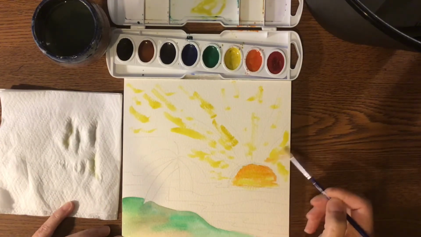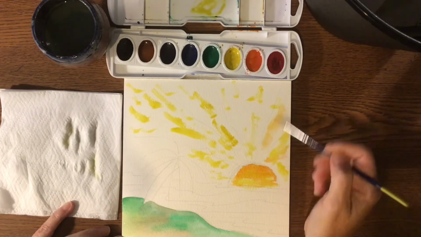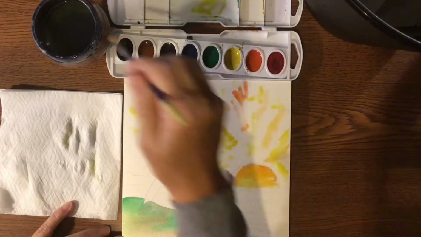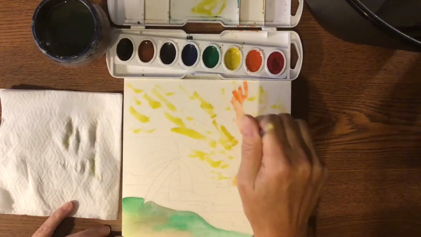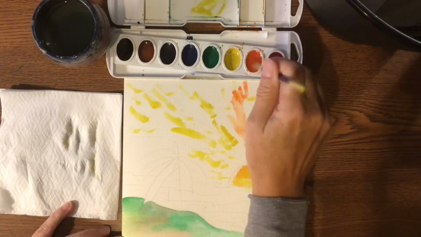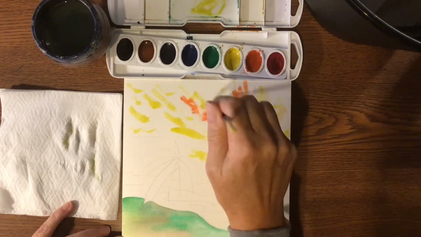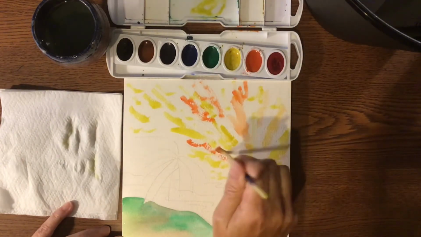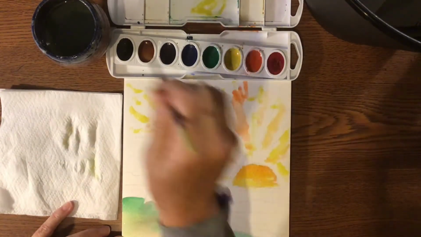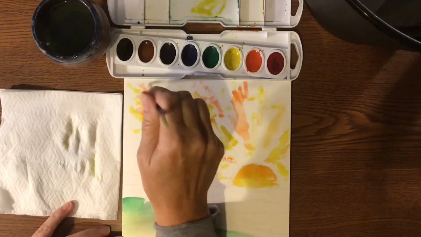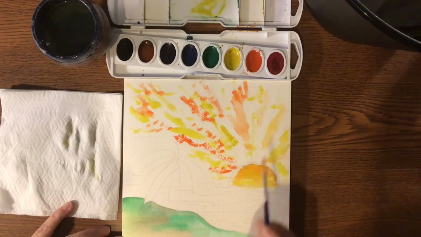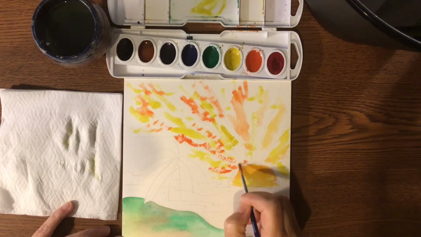And start to pull in some orange in between here. Some places might have a little bit more orange than others. And then some areas might have a little orange buildup.